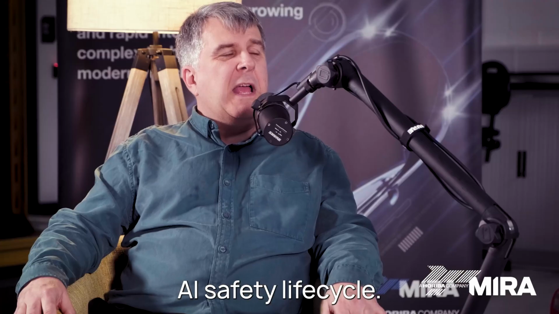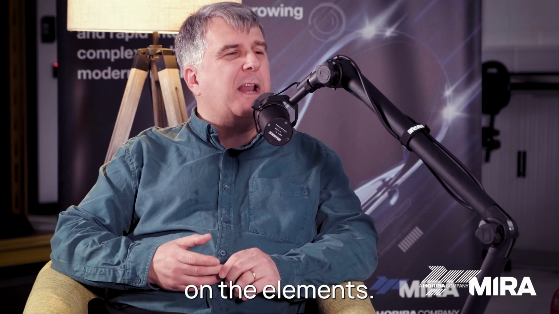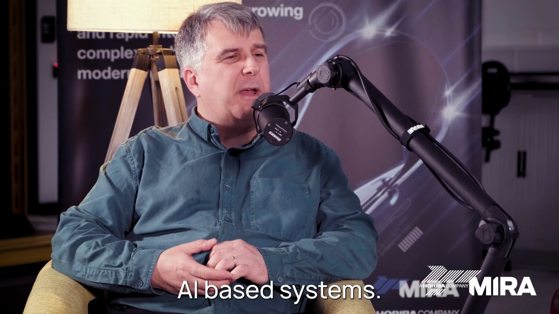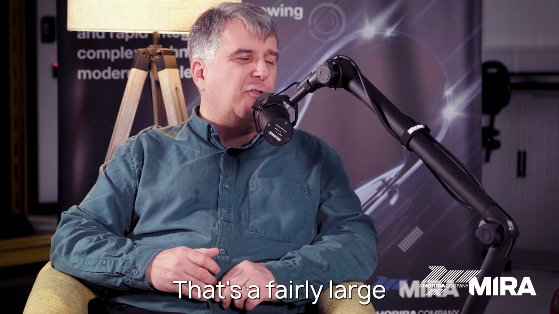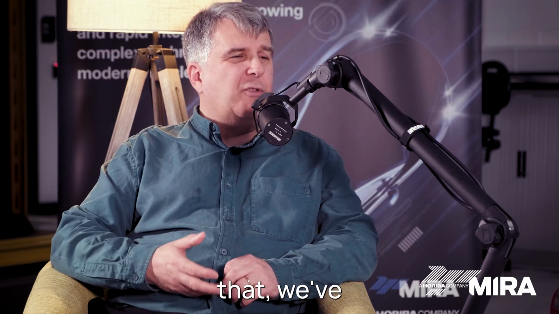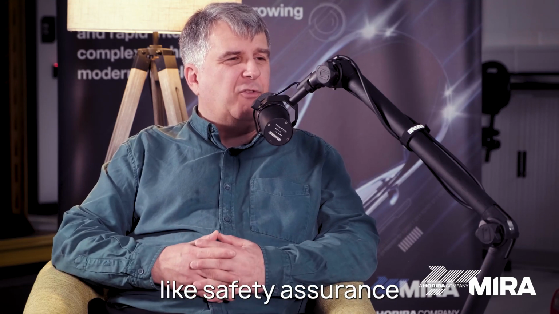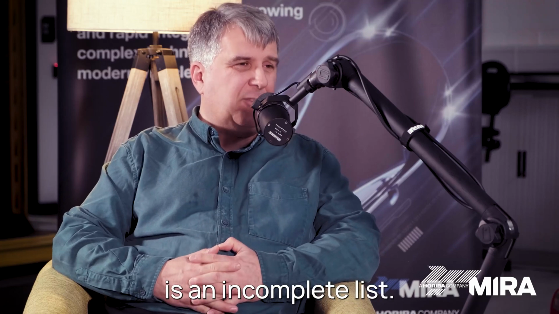Sure. So some of the particular topics that it addresses include an AI safety life cycle. It includes how we derive safety requirements for AI-based elements and place those safety requirements on the elements. It covers the role of safety analysis in designing AI-based systems. It covers the use of data. That's a fairly large and important topic that we've introduced some new information on. It covers things like safety assurance, and all of what I've described there, of course, is an incomplete list.